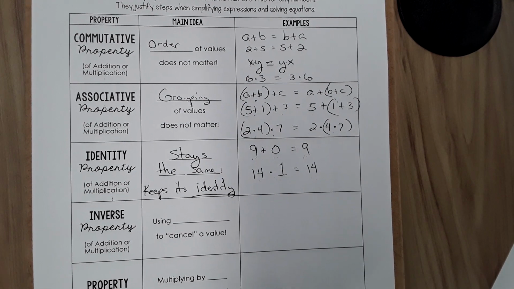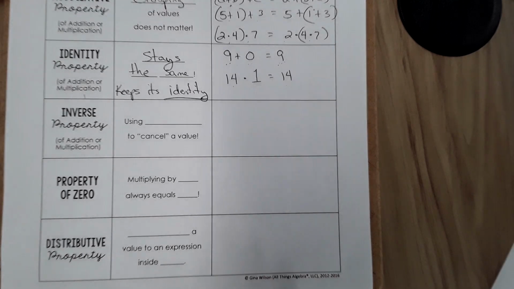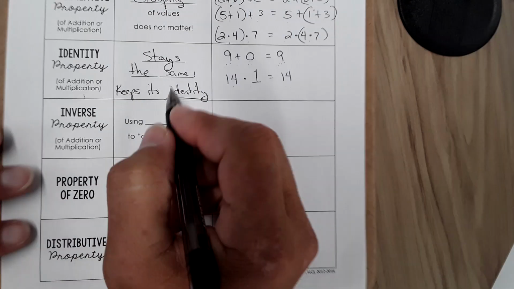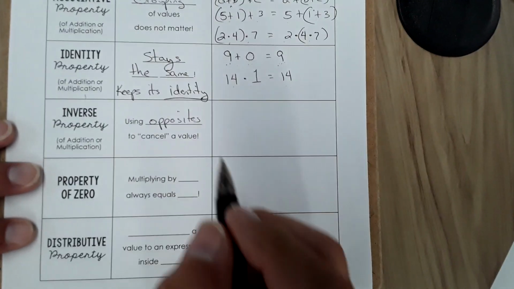All right, halfway there. The inverse property. The inverse property, inverse kind of means the opposite. So the inverse property, using opposites to cancel a value.